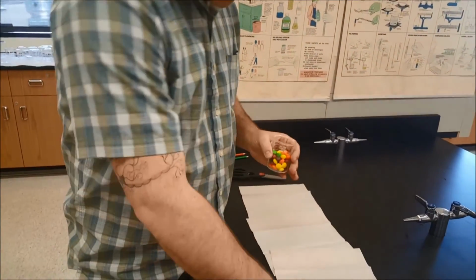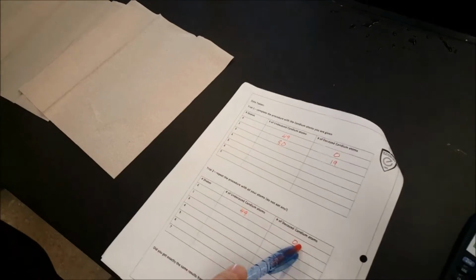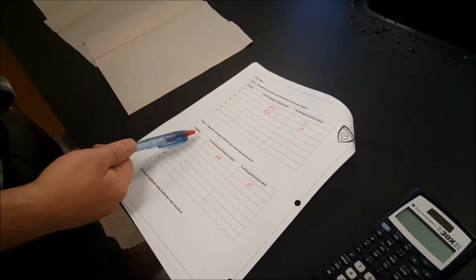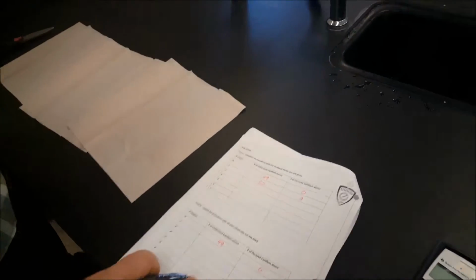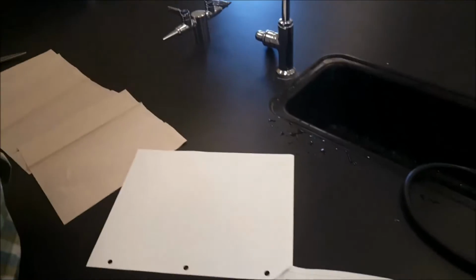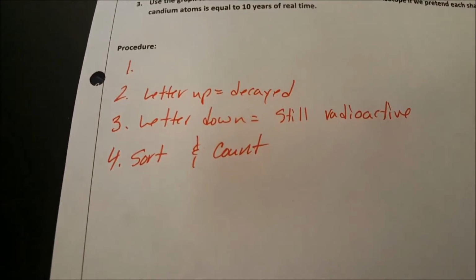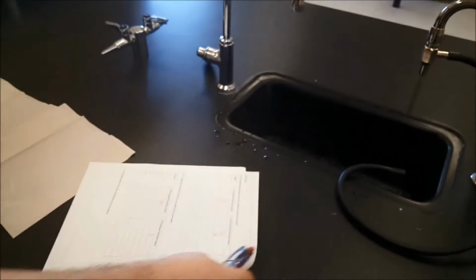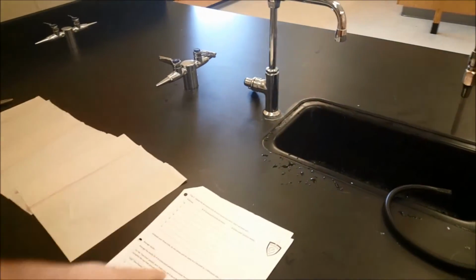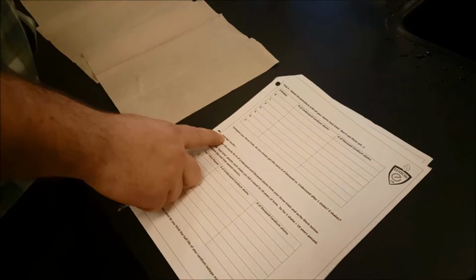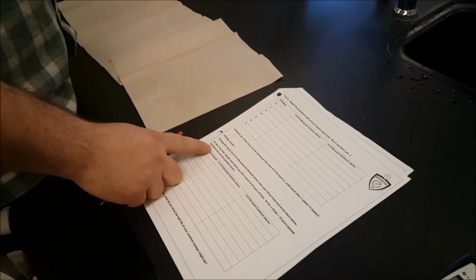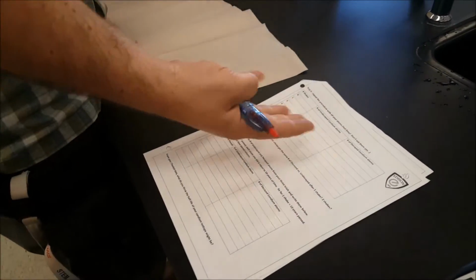You again start out with 0 shakes, 49, 0, because I know that I start with the same number. I haven't eaten any or lost any in the process. Go through the process again. Remember, letter up means it's changed, letter down means still radioactive. Do that 3 times, and then we need to average the results. Add them up, divide by 3, because we had 3 trials.